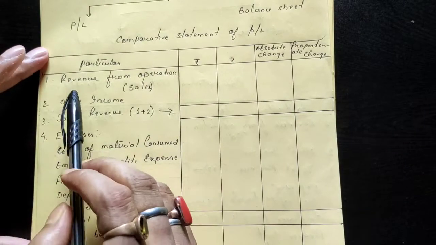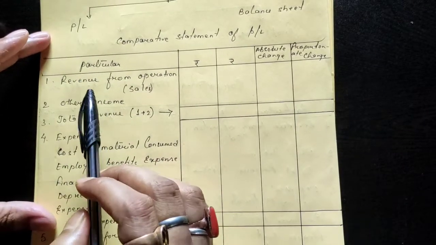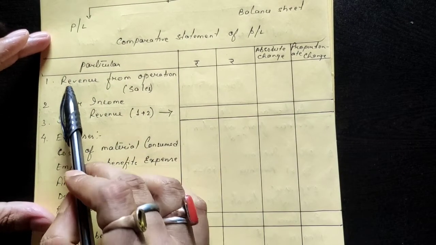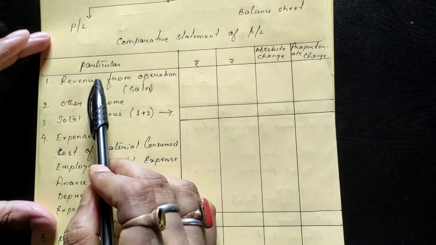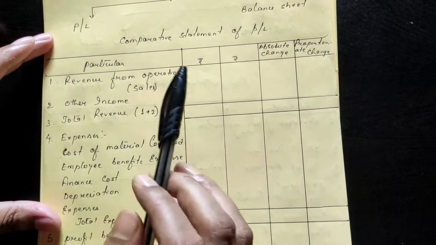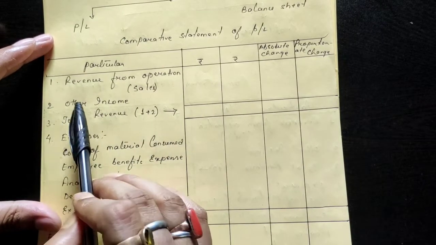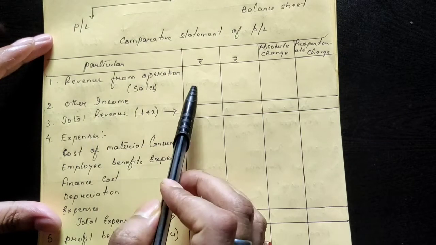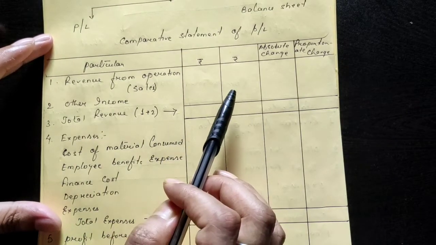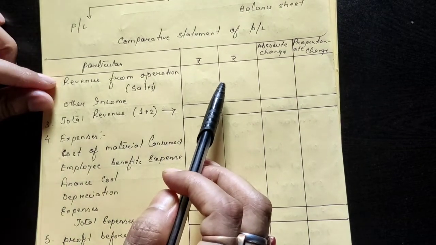What will you write here? First of all, according to the format of income statement or profit and loss, the first thing to write here is revenue from operation, which is also called sales. You will find this in the question very easily. It will be given there clearly. Then second is other income. That also will be mentioned in the question. If it is mentioned, you will write it. If it is not mentioned, you will just leave it blank. Clear? So you have only 2 items for income.